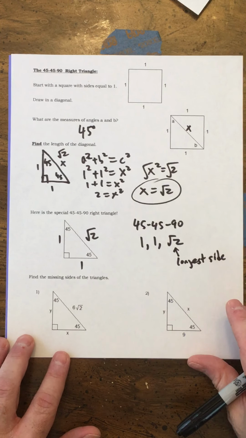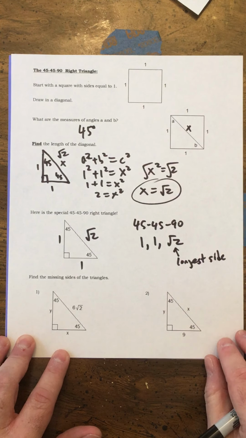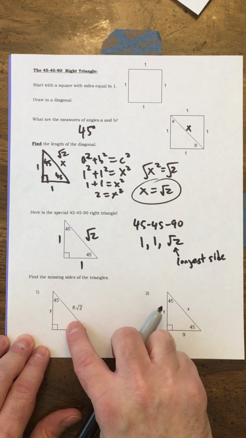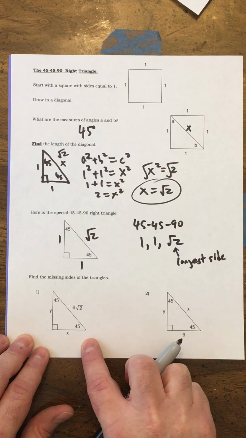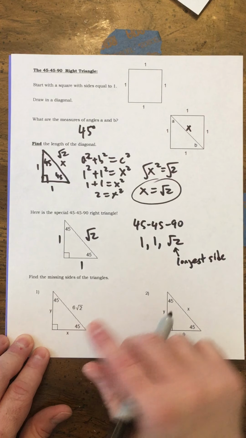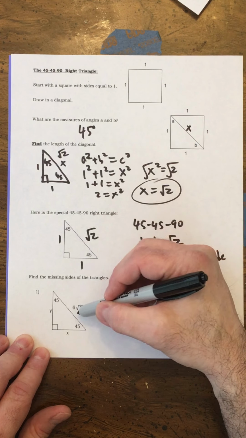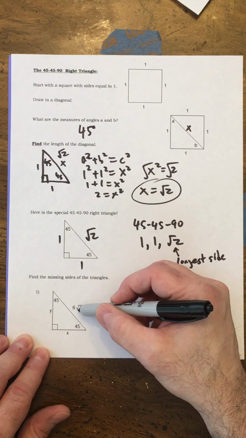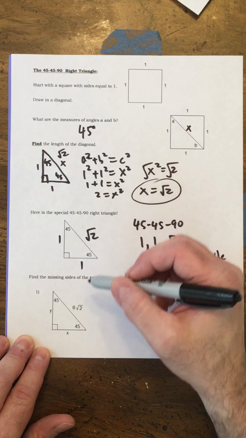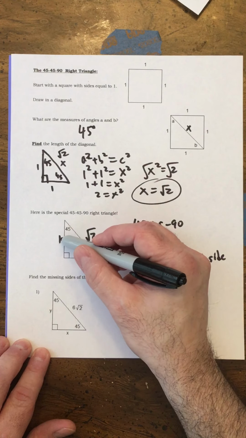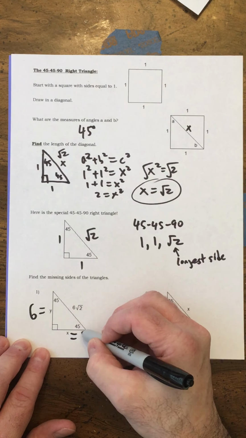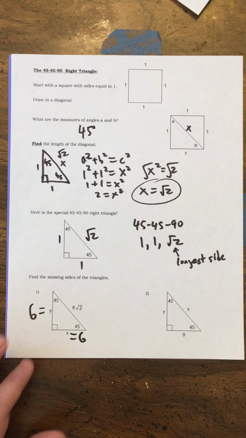And now the scaling process works similar to the one with the 30, 60, 90 triangle, except we're going to use these as the new sides. So let's try this problem out. We want to find the missing sides here. Let's see how many times bigger this triangle is from our original triangle. Well, 6 rad 2 is 6 times as big as that, which means the scale factor was 6. 6 times 1 is 6, so this side is 6. It's isosceles, so these two sides both have to be 6.